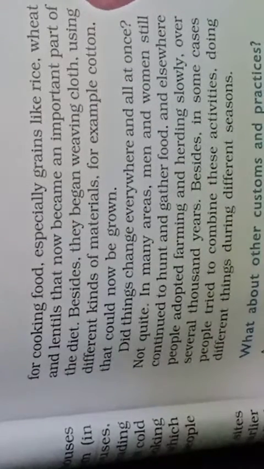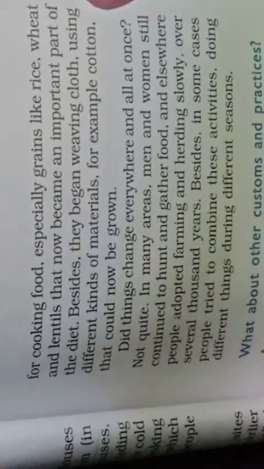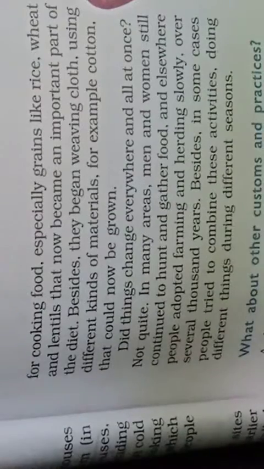What do you mean by lentils? Lentils means masoor. So all these grains were also used by the people, and they also began weaving cloth using cotton. They may also have begun growing cotton, so they started weaving clothes out of cotton.